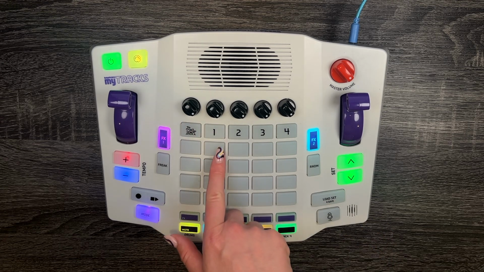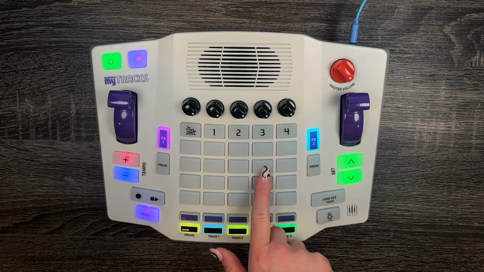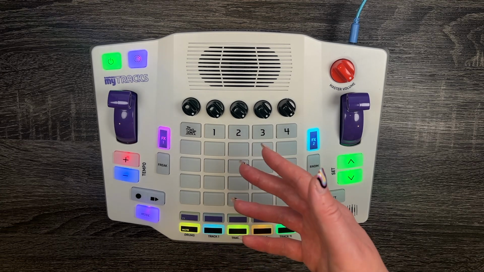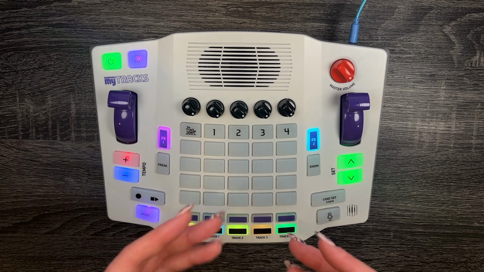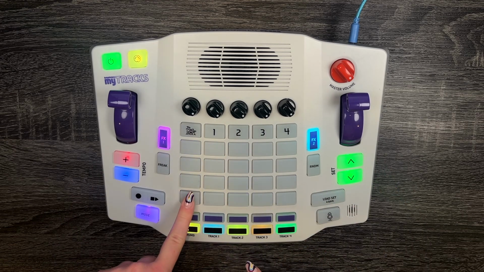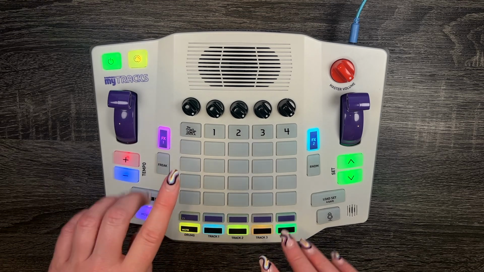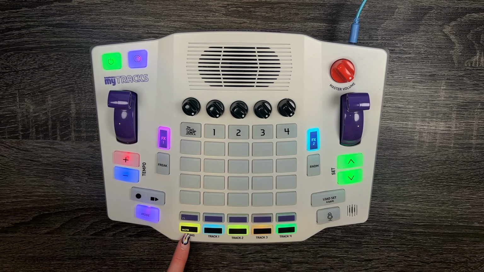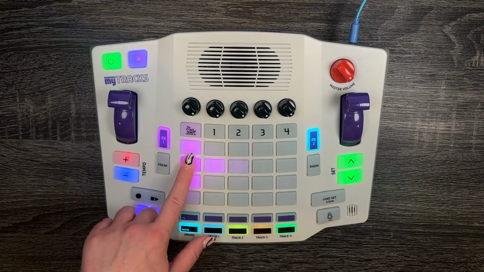Each track on the myTRACKS has its own sound, and sounds on the myTRACKS can be sound effects, they can be instruments, or they can be drums. This is always going to be drums. But I can change what drums I hear or what the drums sound like by clicking on the instrument button one time.